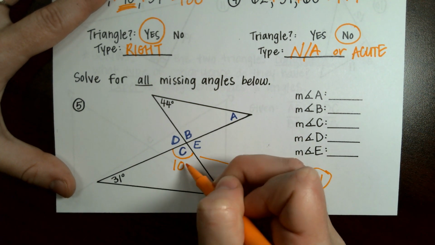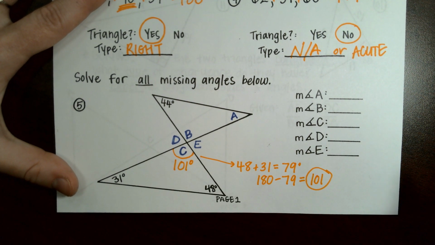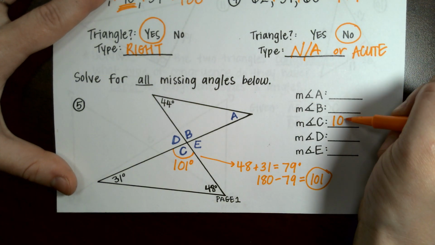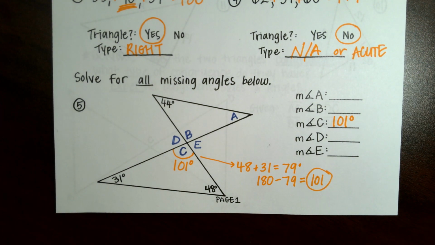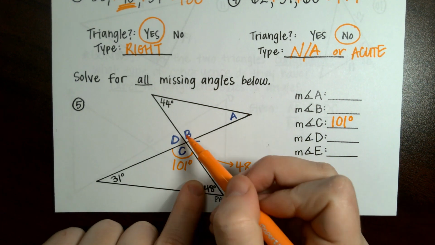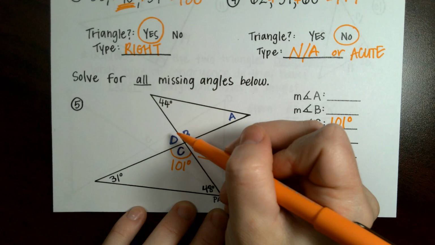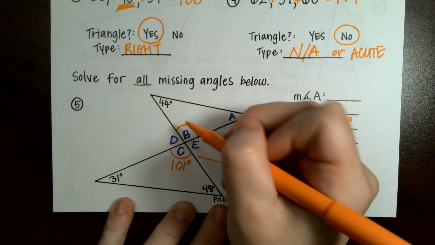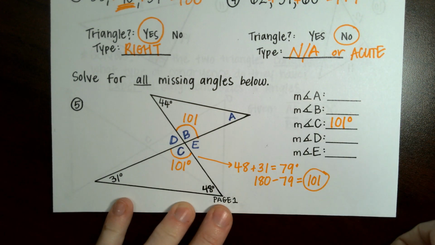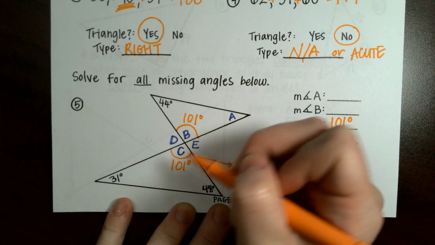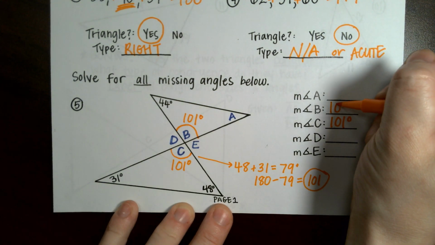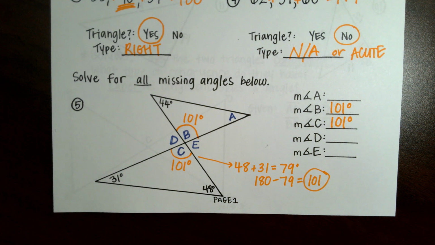Okay, so angle C is 101 degrees. Perfect. What else could we figure out? B? What's B gonna be? 101. 101 also. How'd you know that? Congruent. Yeah, they're congruent. Those are vertical angles, so they're gonna have the same measure. So 101. Beautiful. What else could we find?